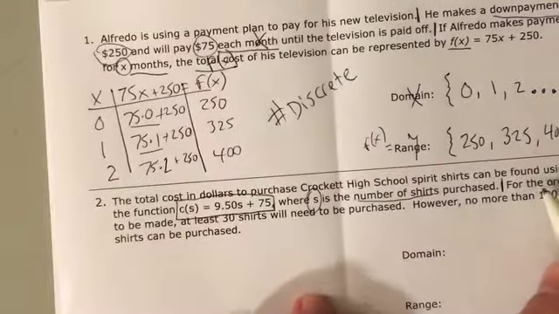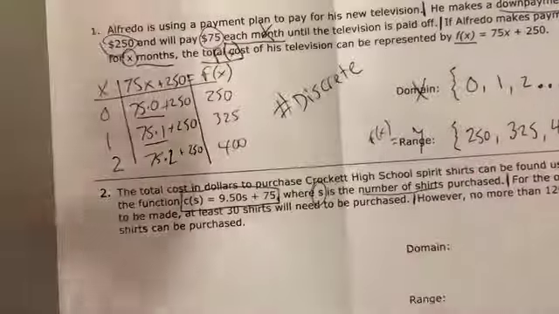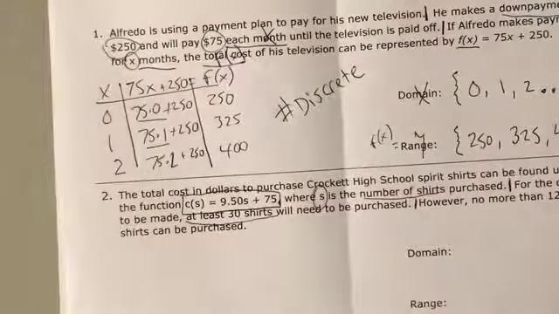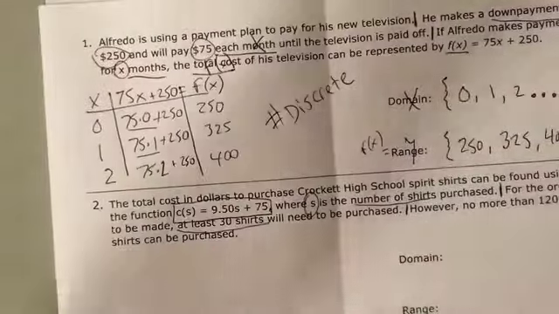So let's keep reading. For the order to be made, at least 30 shirts will need to be purchased. So that's a little different. They're telling us that you have to order at least 30 shirts. And that's a pretty normal thing, right? If you're buying a product, I can think of H-E-B, for example, right?